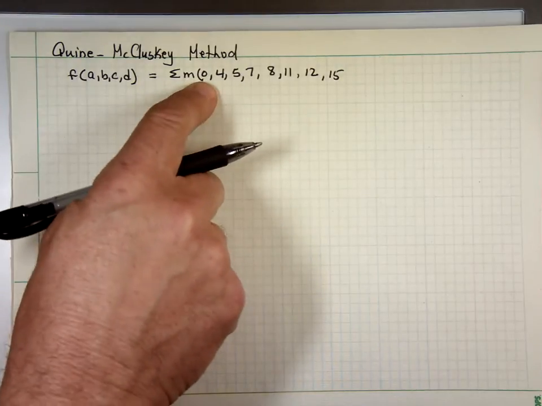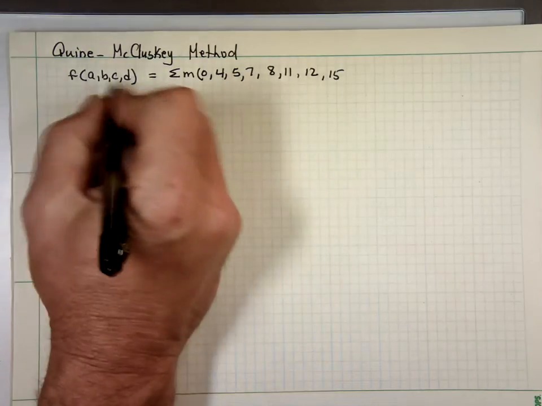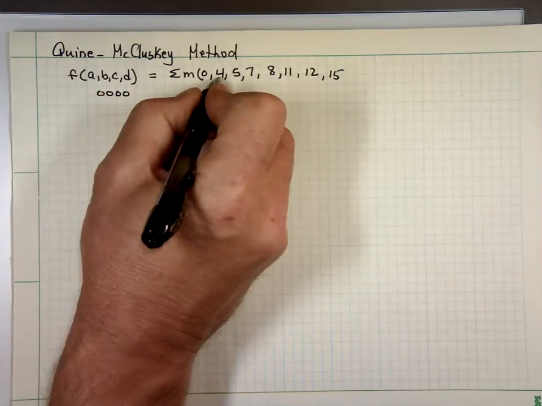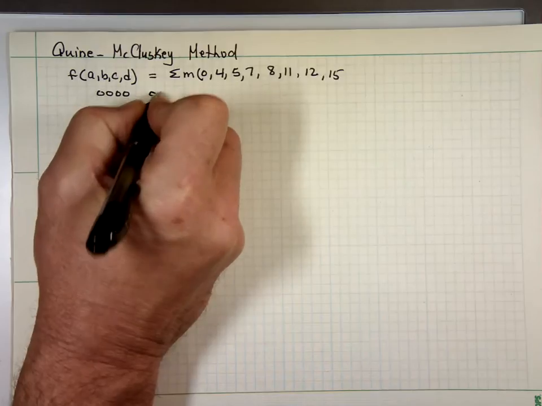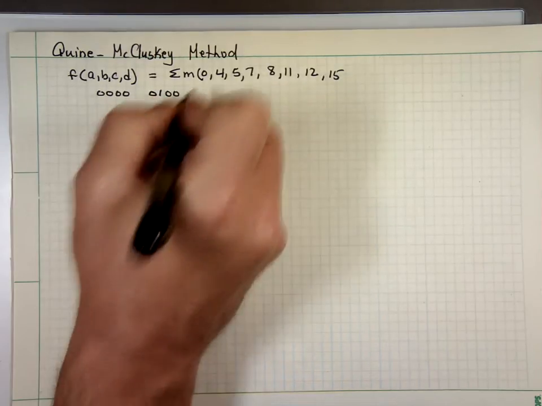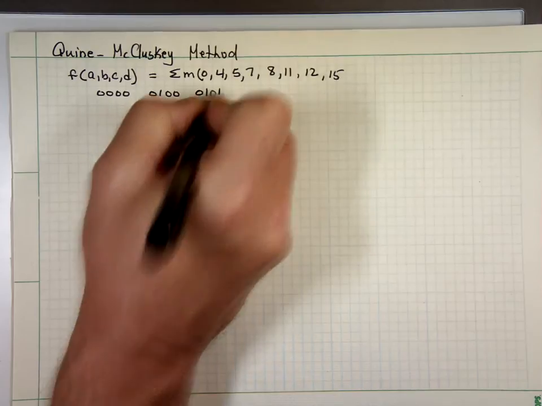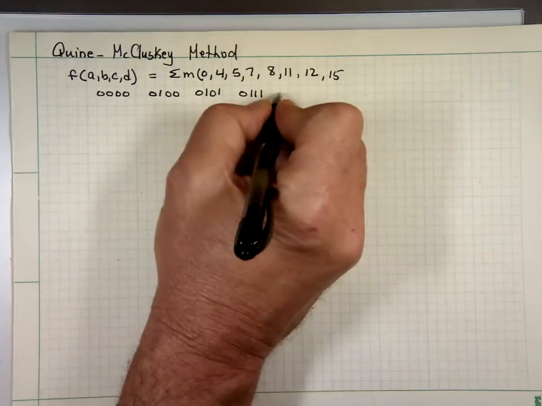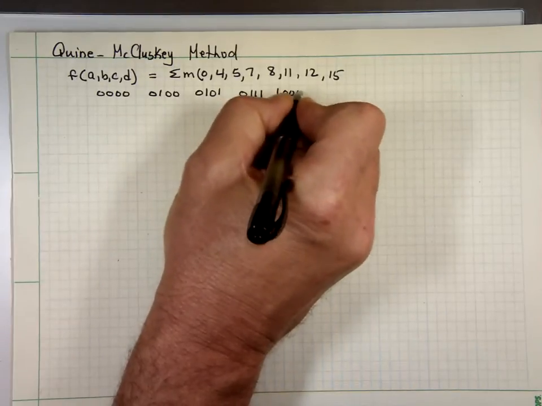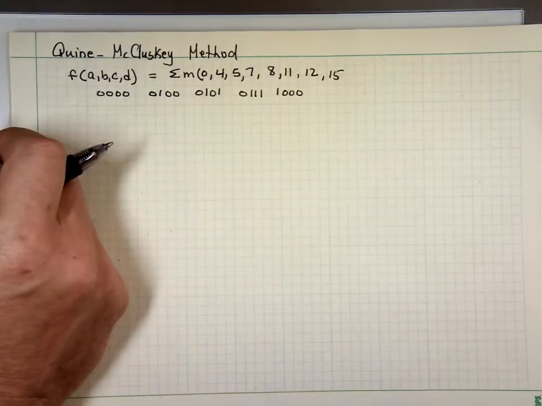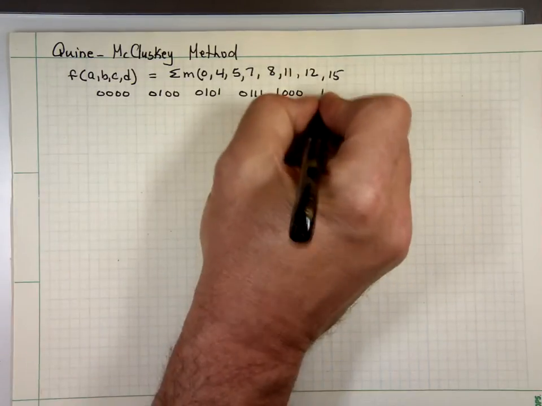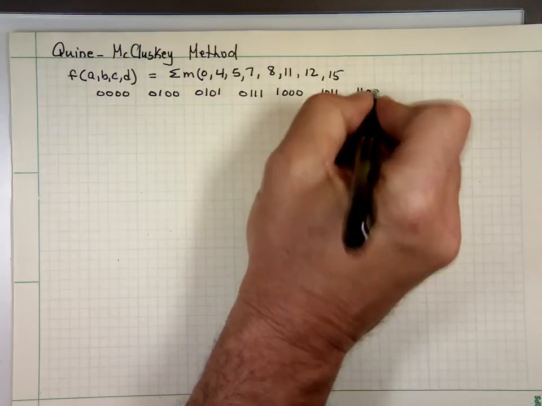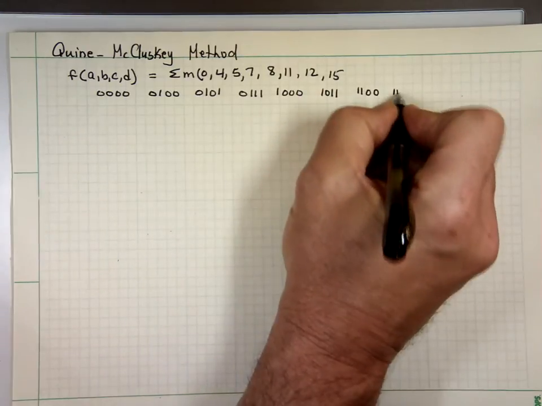Like if you look at the 0, for example, we have 4 letters, right? 0 will be 0, 0, 0, 0. The 4 is 0, 1, 0, 0. The 5 is 0, 1, 0, 1. The 7 is 0, 1, 1, 1. The 8 is 1, 0, 0, 0. The 11 is 8 and 3, is it? 1, 0, 1, 1. The 12, 11 and 4, 1, 1, 0, 0. And the 15 is 1, 1, 1, 1.